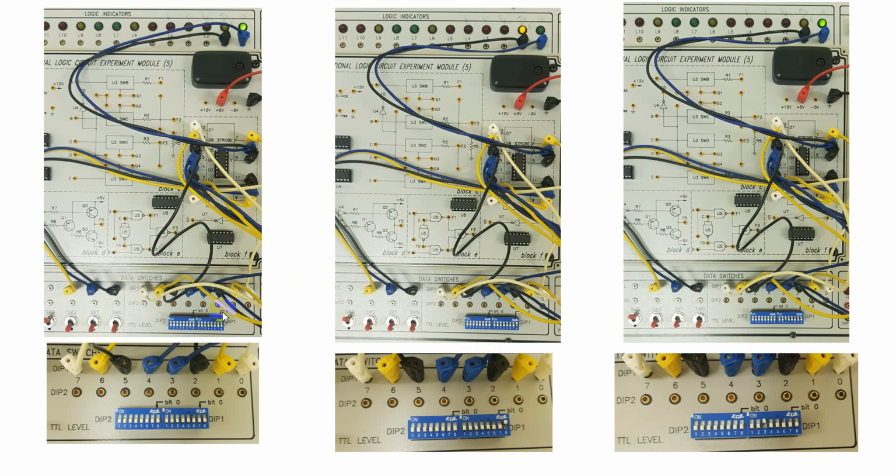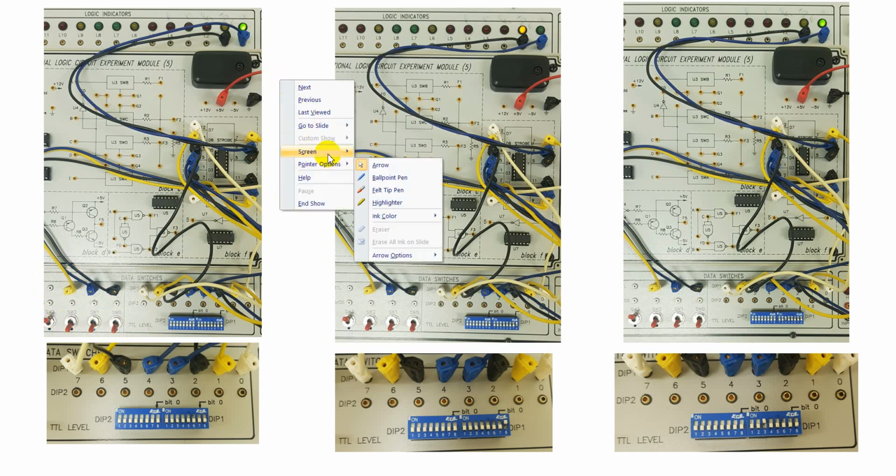Now, how to check for the value here? For example, when you give 0, 0, 0 here, what will happen? The output W is 1, and the original output Y is 0. What does it mean? It means that whenever I have DIP switches 0, 1, and 2 equal to 0, let me go back again for explanation.